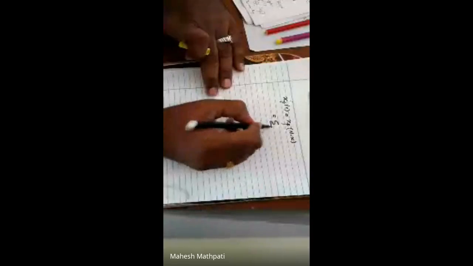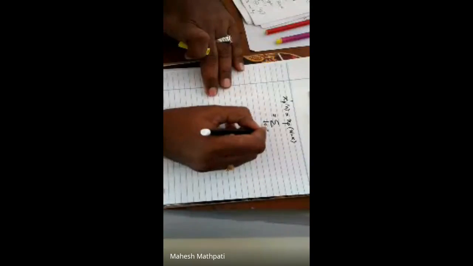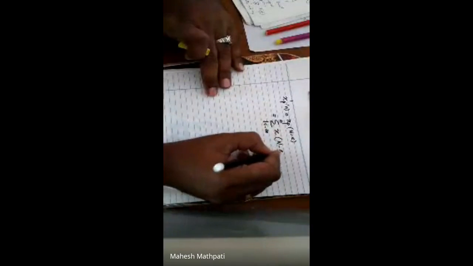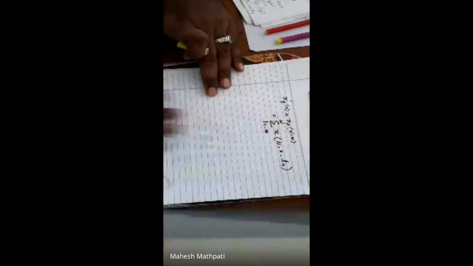So we can write this expression as summation l equals minus infinity to infinity of x of n minus k minus lN. Sorry, this is capital N again. n minus k minus lN. Understood? Yes, sir.